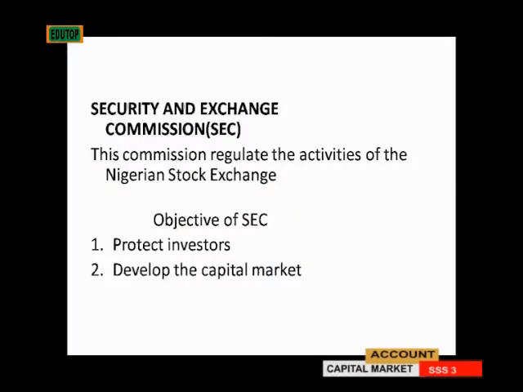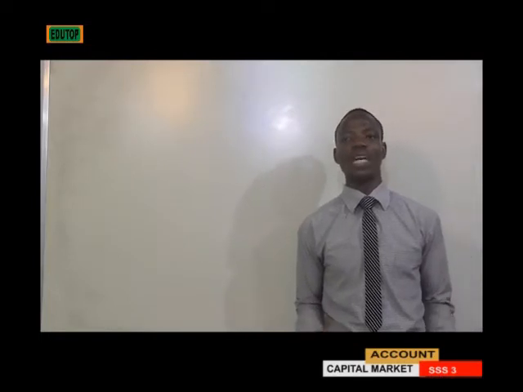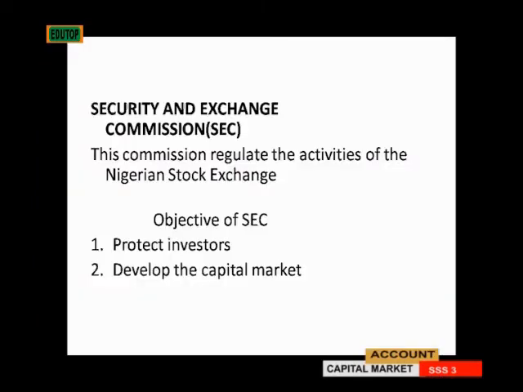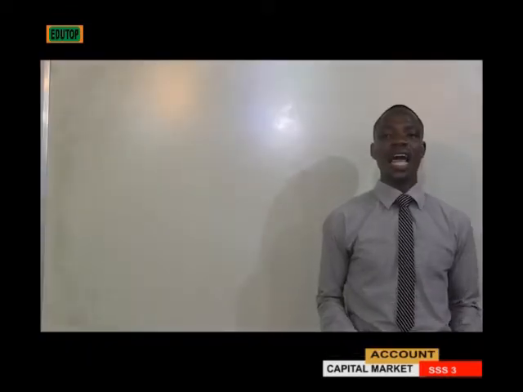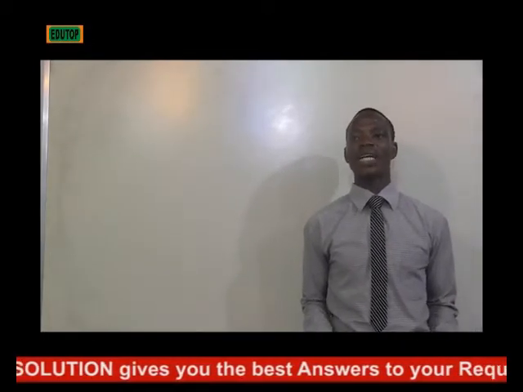The objective is to protect the investors, the potential investors who are the shareholders, who invest their capital into the business. So the objective of SEC is to protect the investor. Then the next one is to develop the capital market, to make sure that the capital market is going on well, and ensure that there is growth in the capital market.